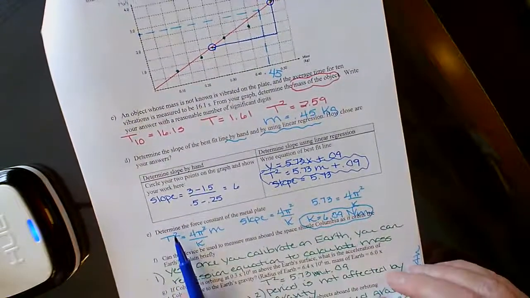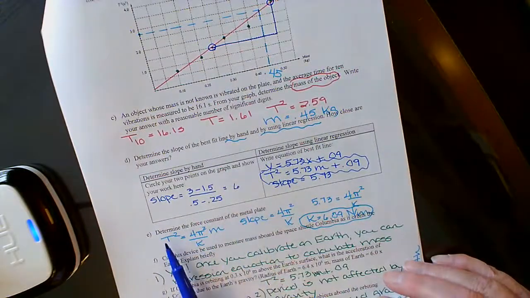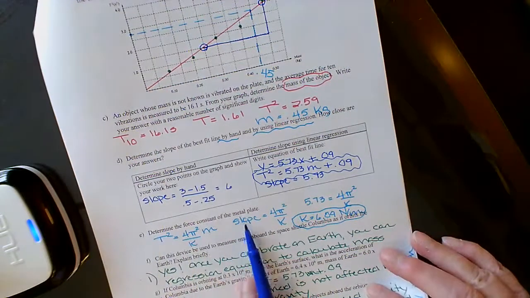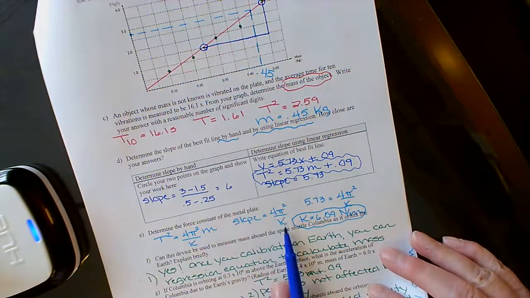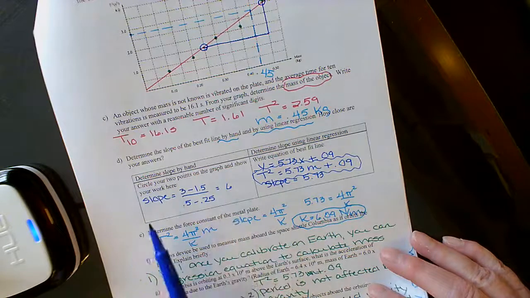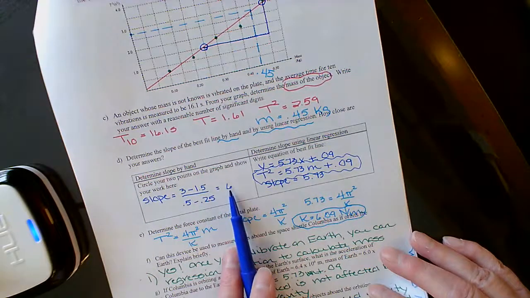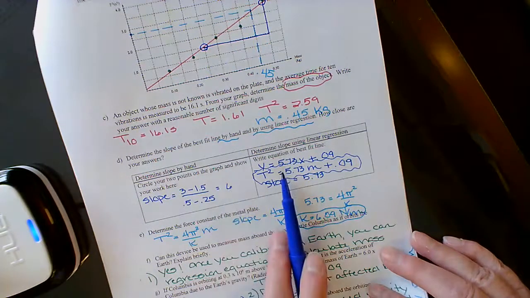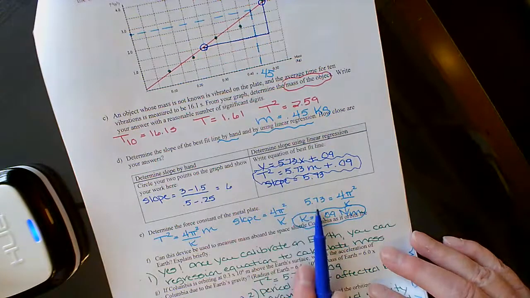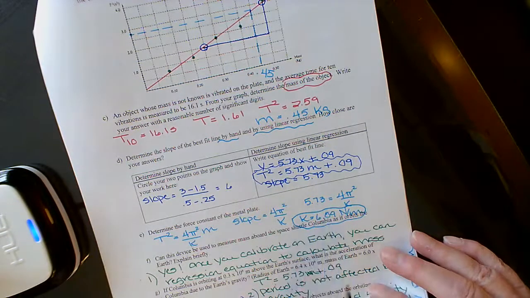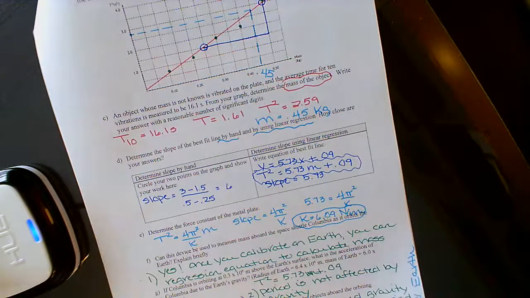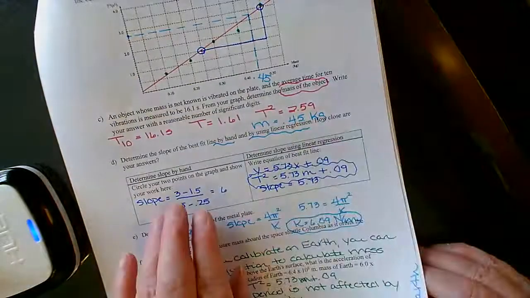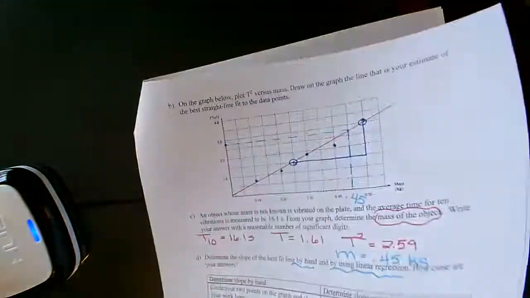All right, letter E, determine the force constant of the metal plate. We already figured out that the slope is equal to 4 pi squared over k. On your AP exam, if you did it by hand, you could use that value. If you use linear regression, which I did over here, I used that value. Either one would be fine. If you do linear regression on your AP exam, if you have a choice, by hand or linear regression, you can do either one. But I want to point this out to you.